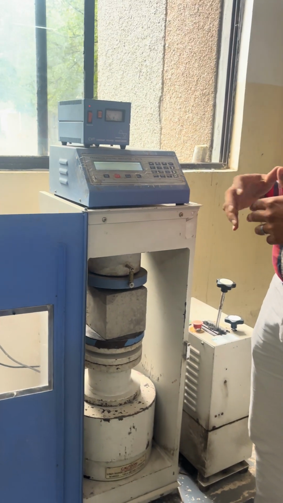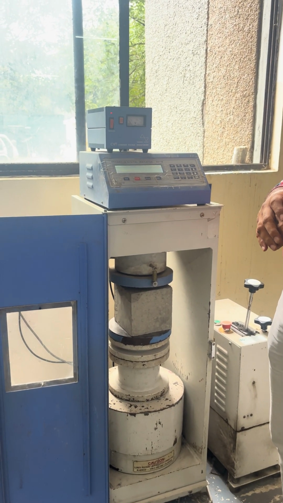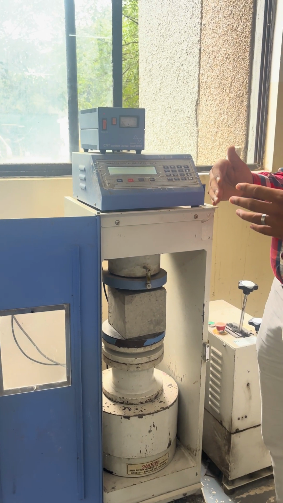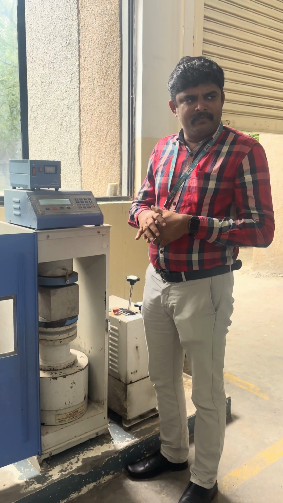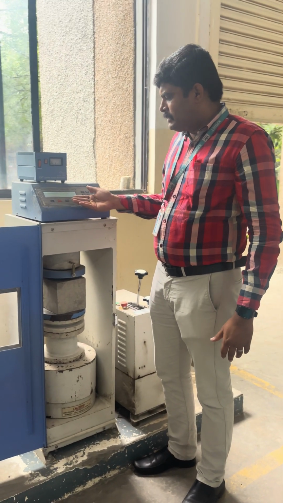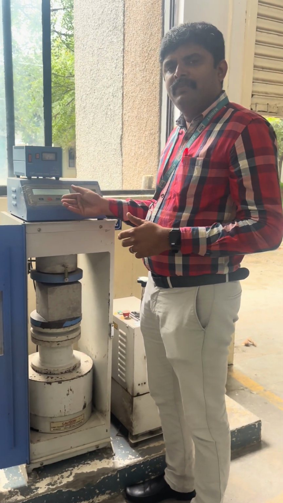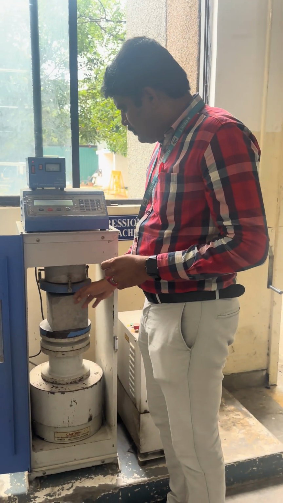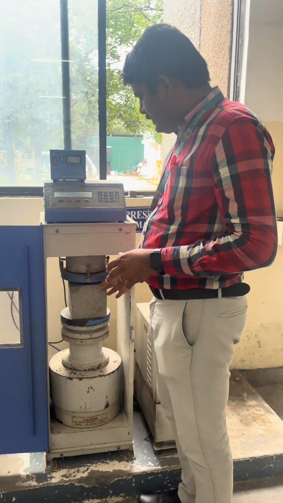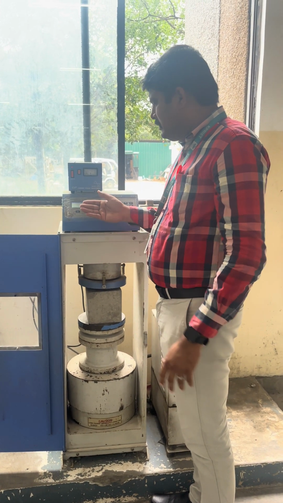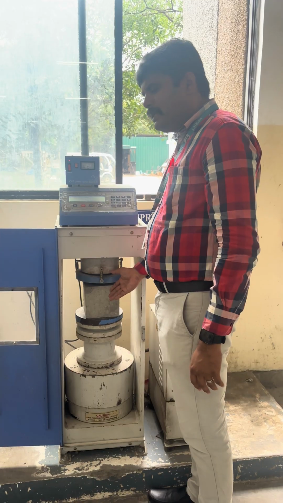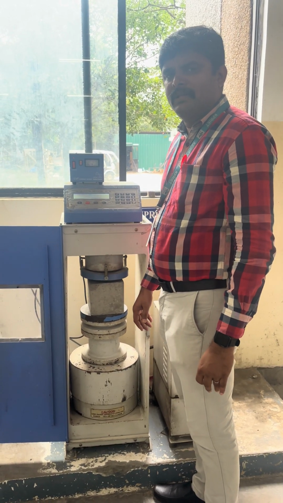So how do we find the grade of concrete? Based on force equals stress times area, we find the compressive strength of concrete. We get the load from the machine in terms of kilonewton. You know the area, so load by area. The area of the cubical specimen is 150 into 150. Based on the crushing load and the area, we find the compressive strength of the cube.